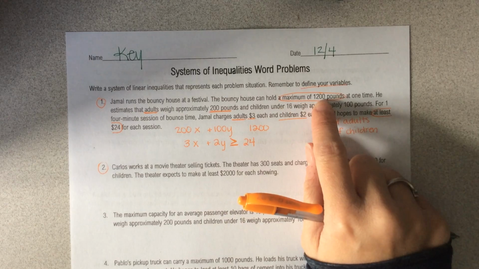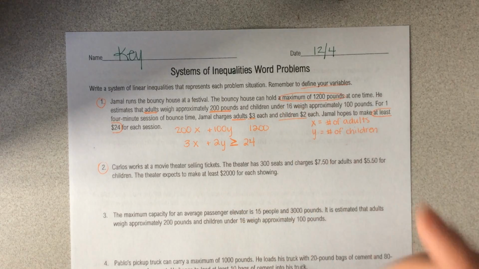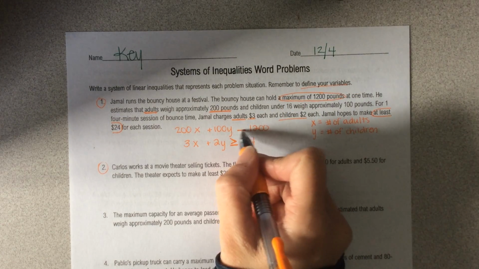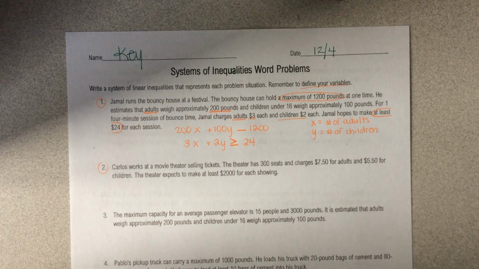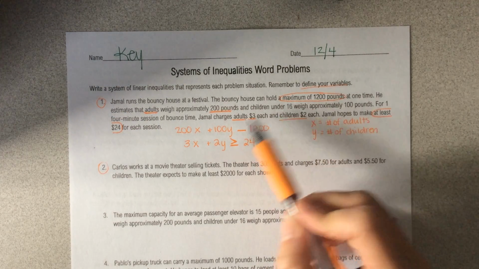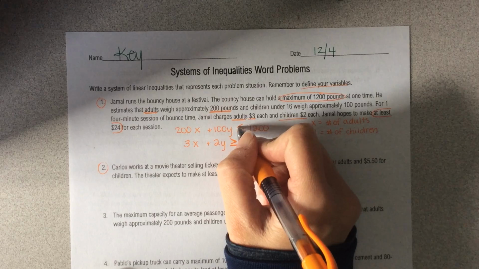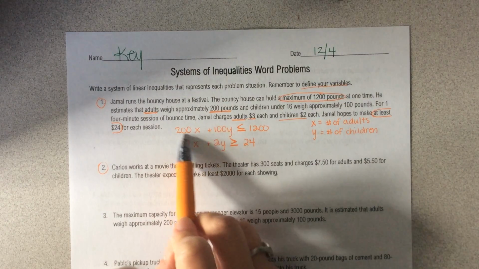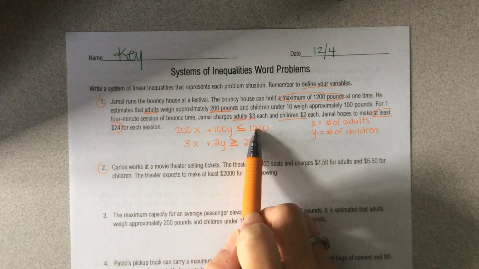Okay, let's look at maximum of 1,200 pounds. Maximum means that's the most that can go in there. Because it could be up to and including 1,200, we again have to have the or equal to symbol. I'm going to give you a hint. The or equal to is going to be in every single one of these problems. Every one of them, all of them will have or equal to. Maximum means that we can get up to 1,200, but it cannot go over 1,200. So for that, we're going to use less than or equal to, meaning that the amount of weight has to be less than or equal to 1,200.